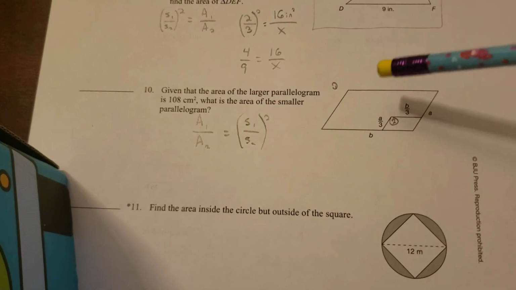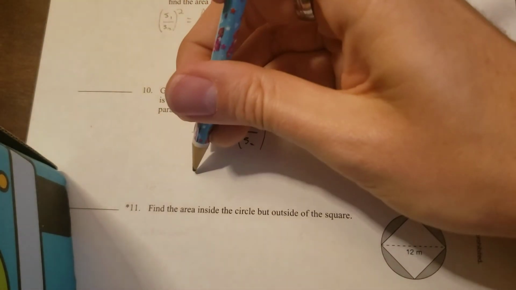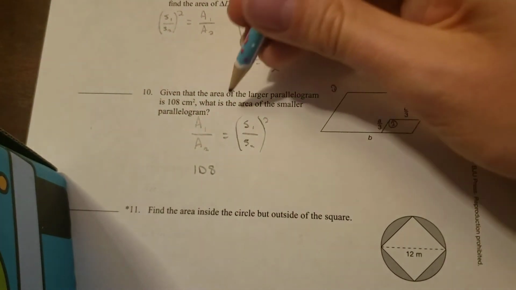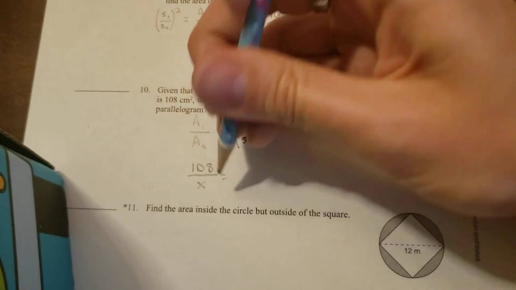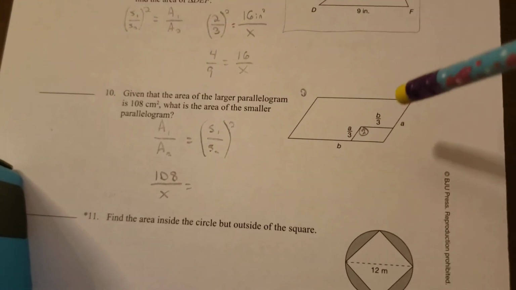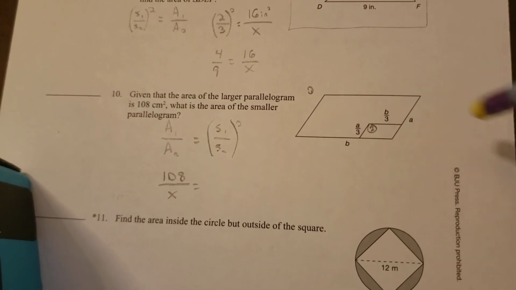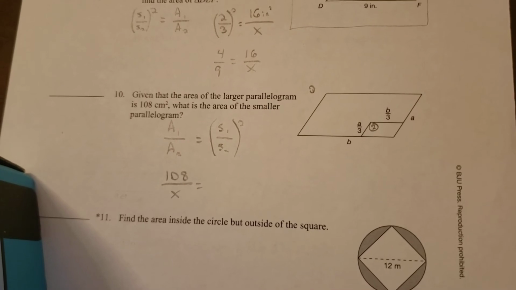Okay, and area 1 it gives us is 108, so 108. And I'm looking for the area of the smaller one. We'll call that x. Now, it doesn't give us values for sides. So this is how it's got to work.